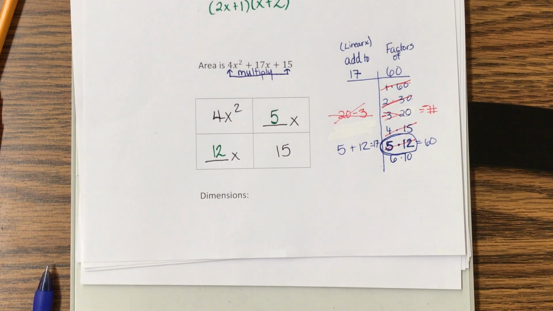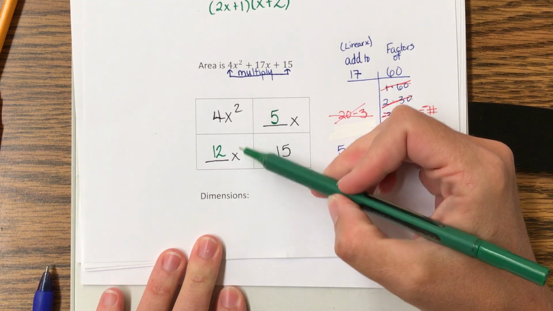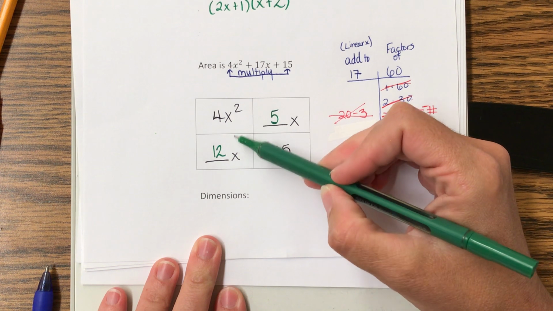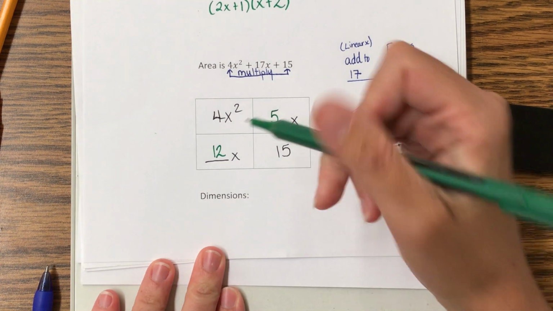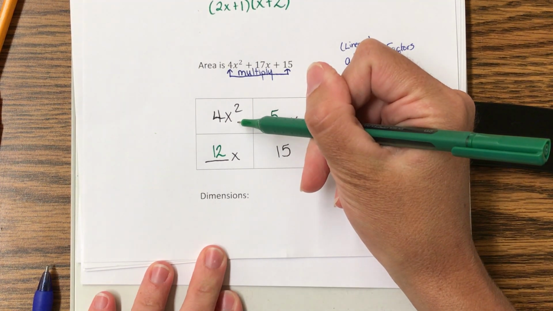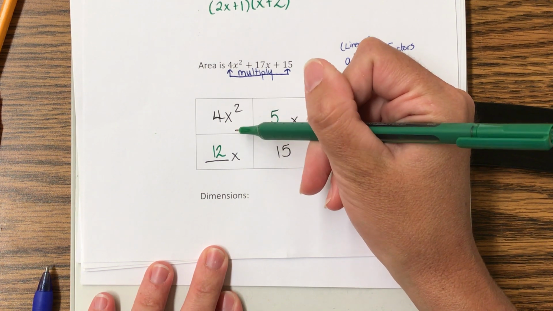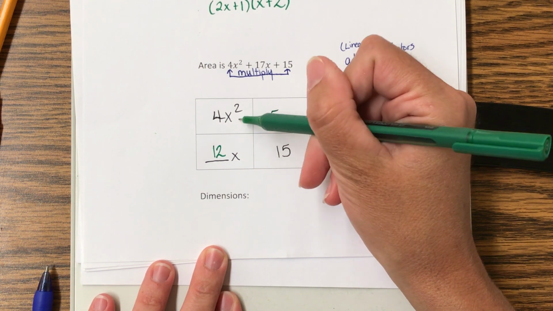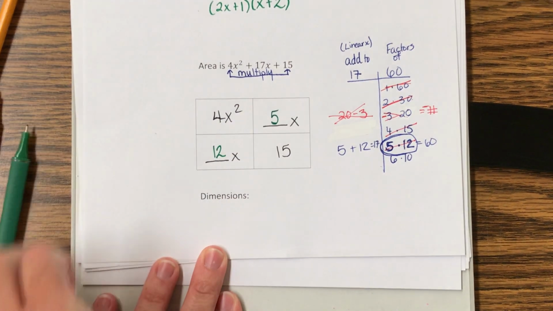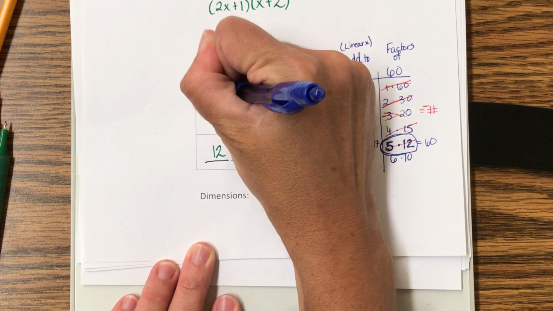So what we have on the inside is the area of each box, and now we're going to work backwards to find our dimensions. And to do that, we're going to use GCFs. So let's take 2 at a time. And all I have to do is have a starting place. So what is the GCF of 4x squared and 12x? What's the largest term that these two terms have in common? And the answer is 4x.